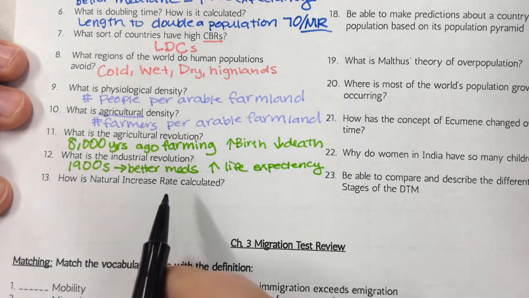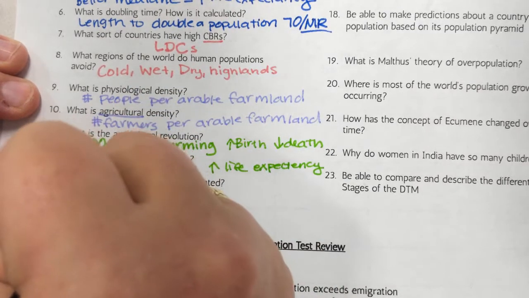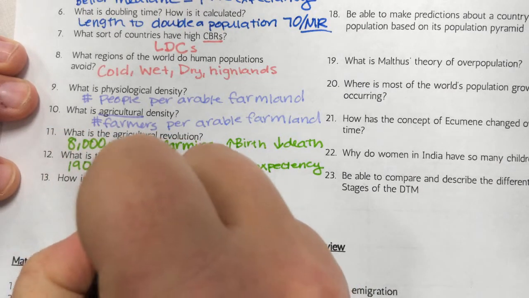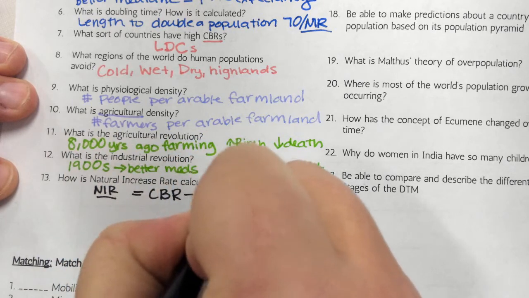How is natural increase rate calculated? The NIR, natural increase rate, equals CBR, the crude birth rate, minus the crude death rate. That's how we calculate it.